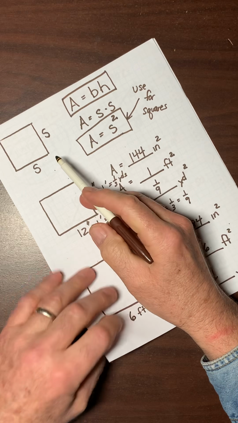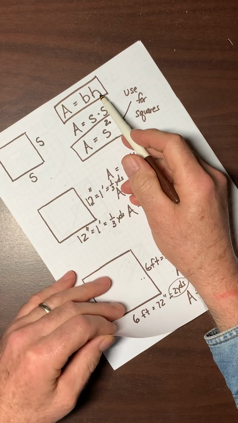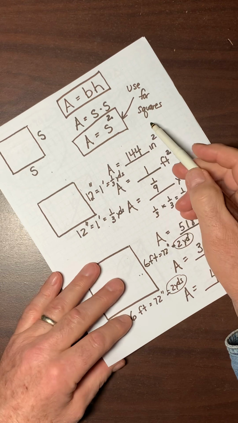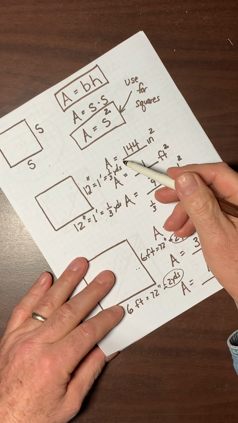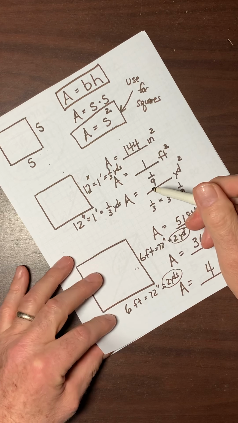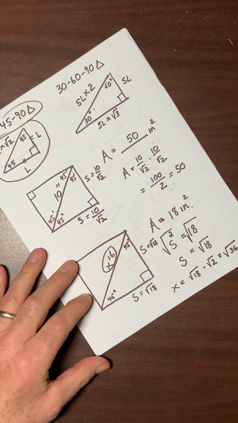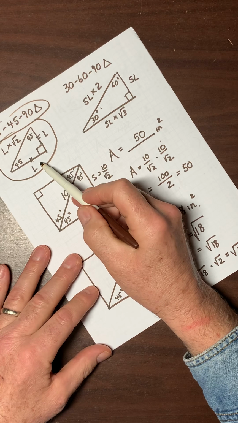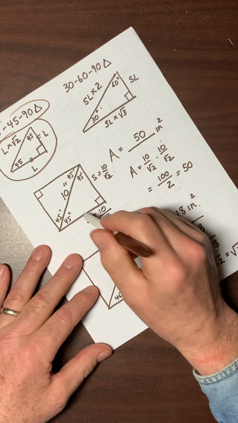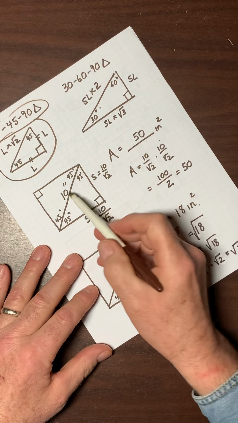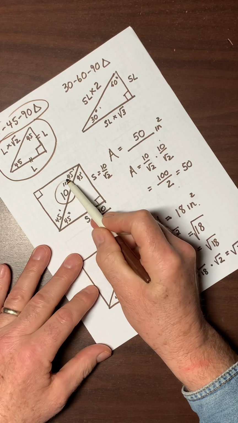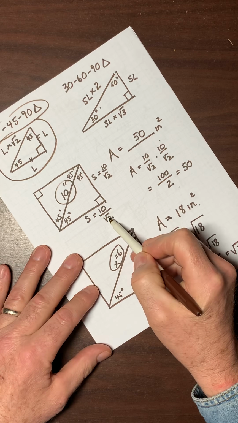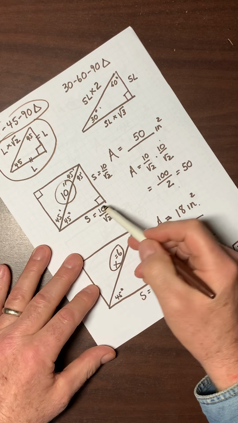We said that for a square, we could take base times height and change it to s squared because the base and the height are the same. When you're trying to find the area of a square and you know the side, you're just squaring the side. We said that the 45-45-90 triangle comes into play quite a bit when you're working with squares. In this problem, don't forget, we were given the diagonal, but the diagonal is the hypotenuse. So you divide by radical 2 to get the length of the side.